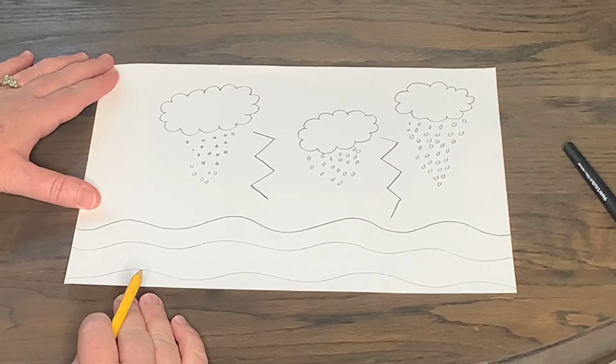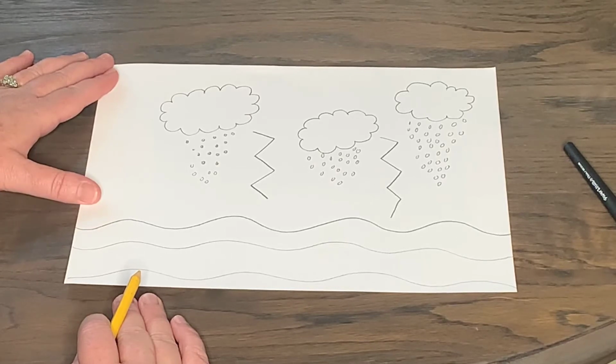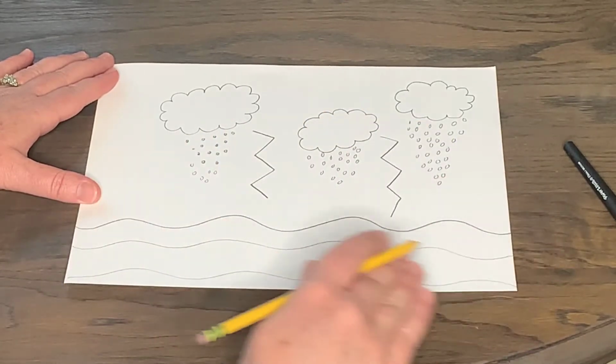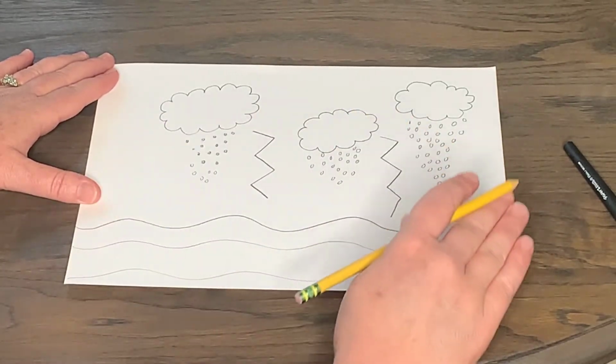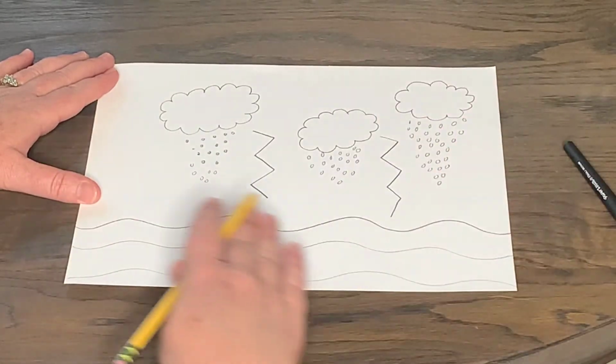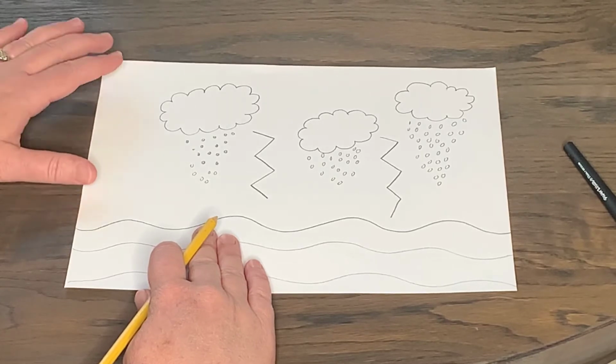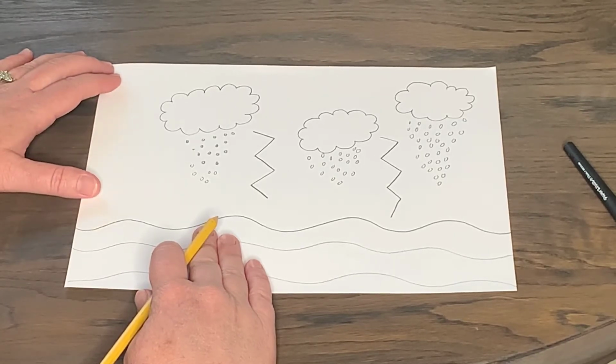You can make as many lightning bolts as you'd like in your storm art. I'm going to make 2 lightning bolts. And you know what it sounds like when there's thunder. It's a big boom sound, right? And then the lightning bolts come from that. And that's because there's warm and cold air in the sky meeting, and that creates that thunder and lightning in our skies.